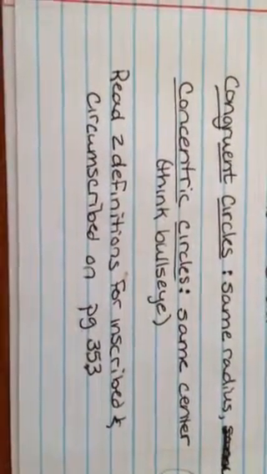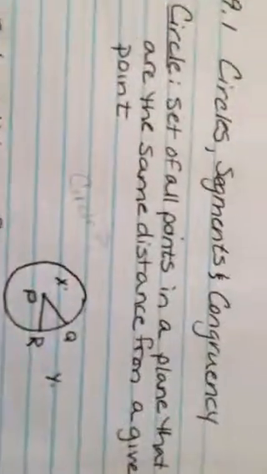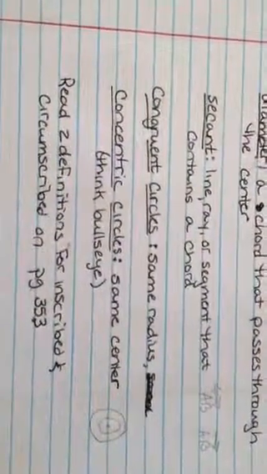All right. Now, I want you to read the two definitions for inscribed and circumscribed on page 353. And here's your lesson. And I'm going to give you a wide shot of your notes. You can find all those definitions in your book.